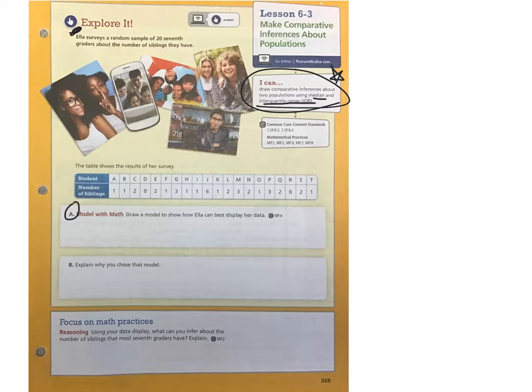In this case, we really have two choices. We can either create a dot plot or we can create a box plot. And we're going to explore both of those in this problem.